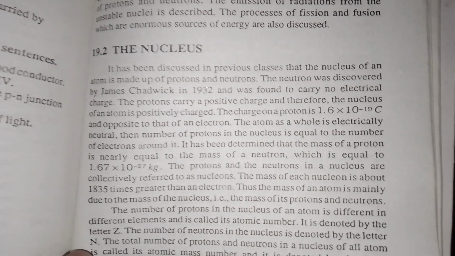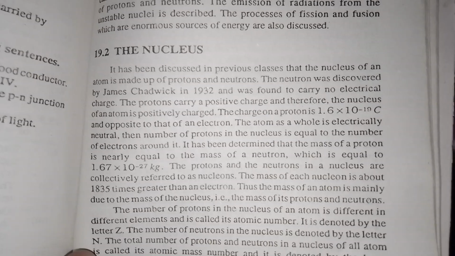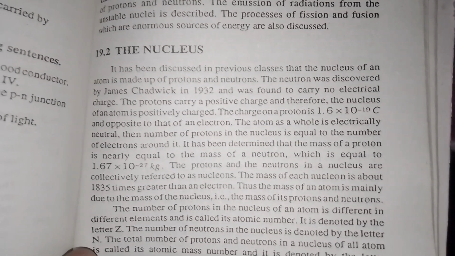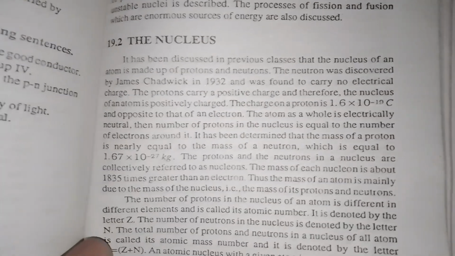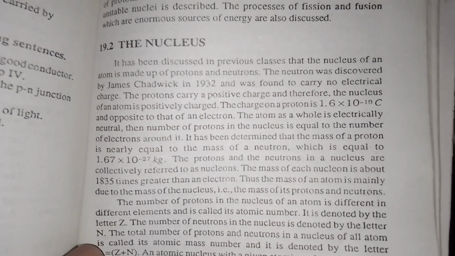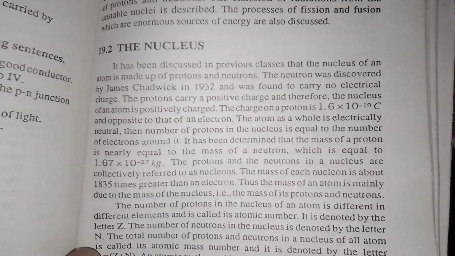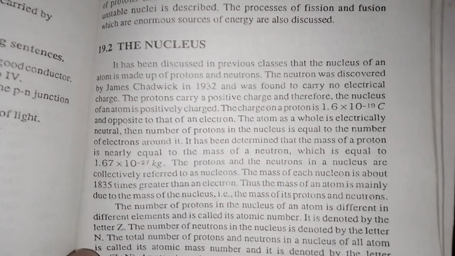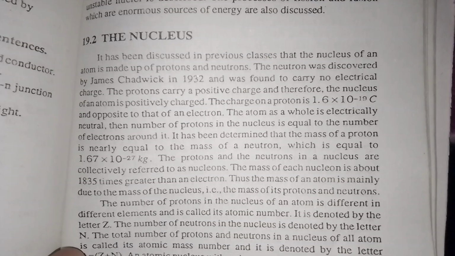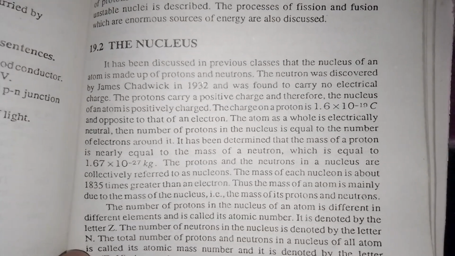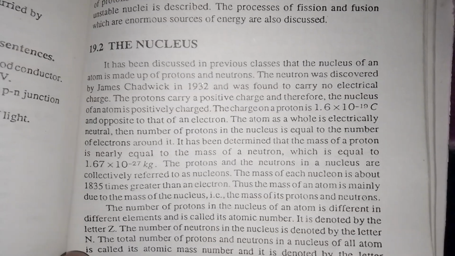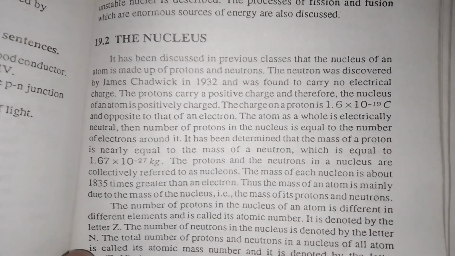The atom as a whole is electrically neutral, so the number of protons in the nucleus is equal to the number of electrons around it. It has been determined that the mass of a proton is nearly equal to the mass of a neutron, which is equal to 1.67 multiplied by 10 to the power minus 27 kg.